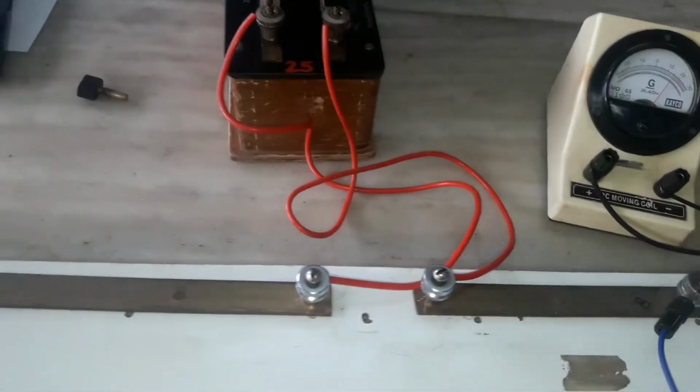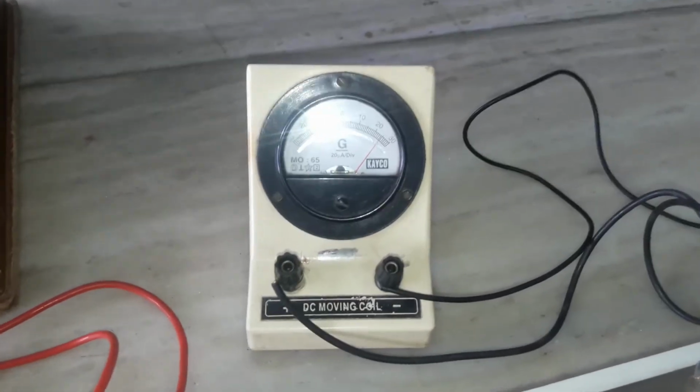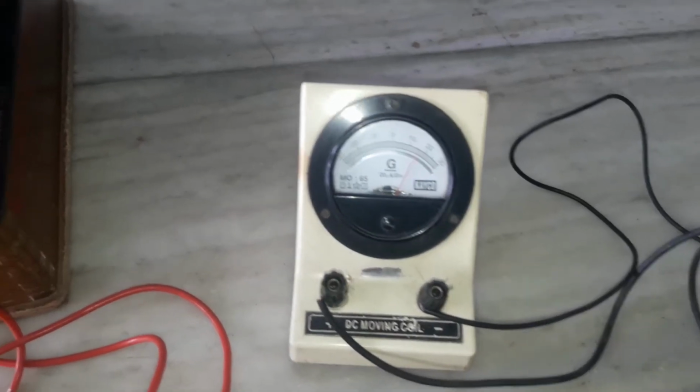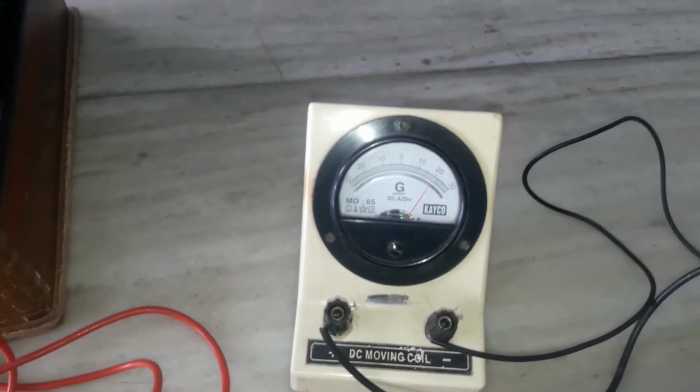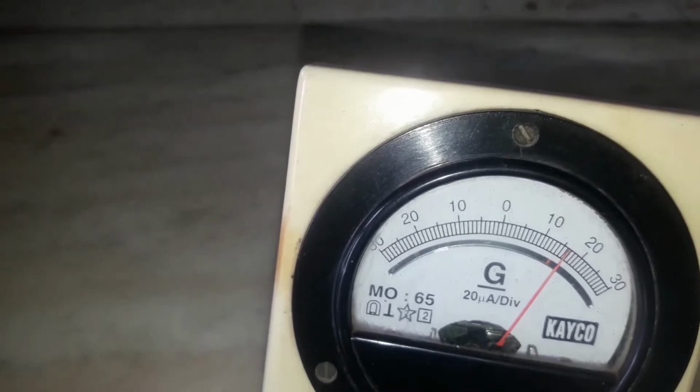Then we'll see the null point, that means we'll keep the jockey on one side. We'll see the deflection, the pointer is not on 15. Then another point, still it is not on 15. So I'm finding the balancing point. In this case, I got the null point here. What is the value for this?